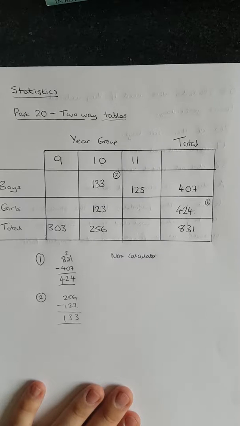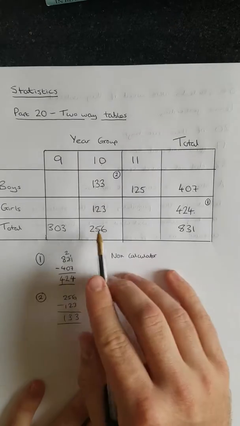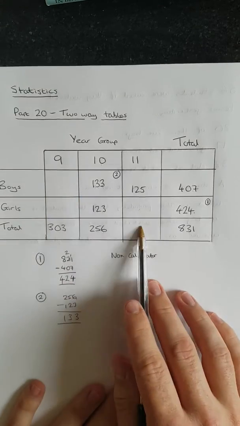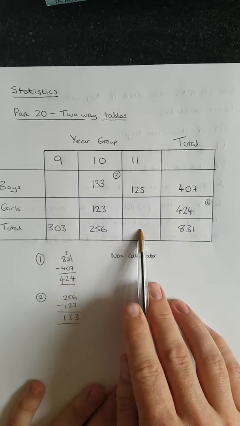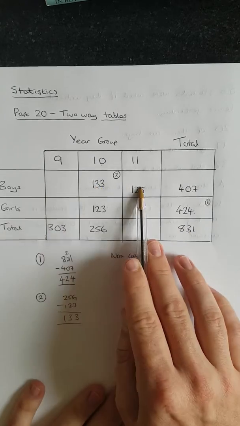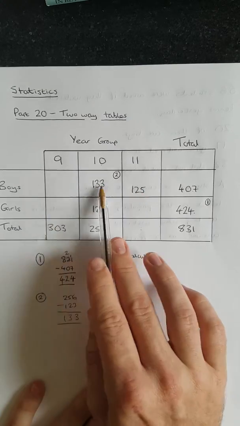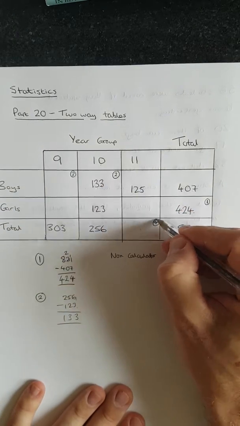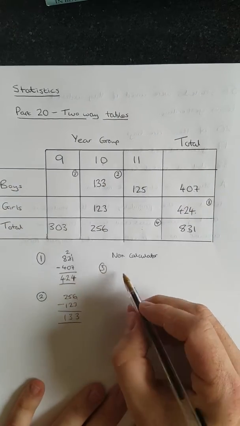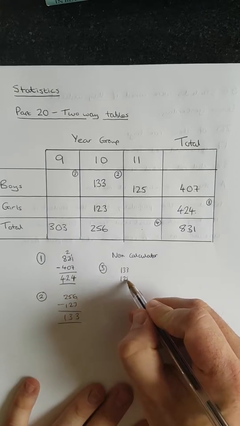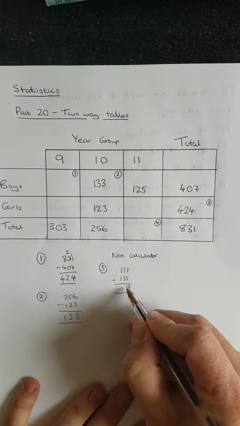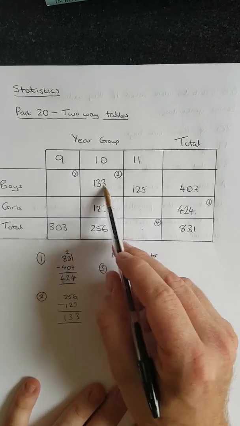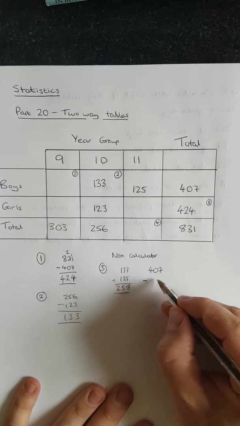Where should we go next? Well, either here or here. For here, these two and this one makes this. And for here, these two add this one makes this. So I'm going to do that one as 3 and this one as 4. So 3 will be 133 add 125, which makes 258. So that's these two. And I take this off here to get the missing one.